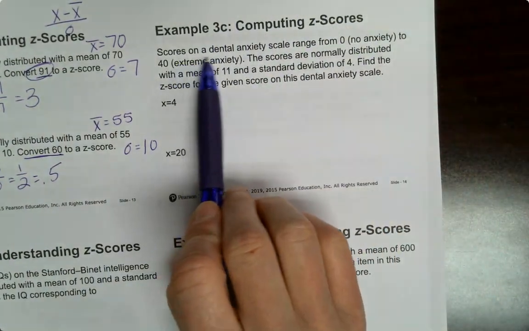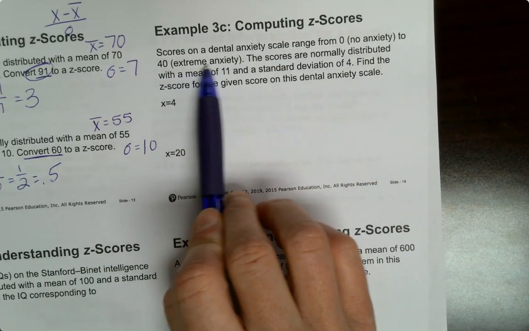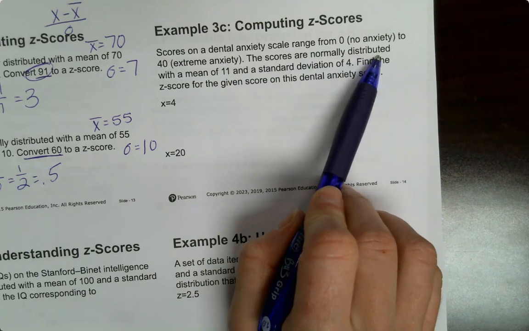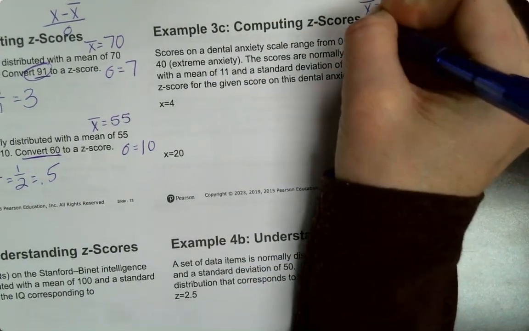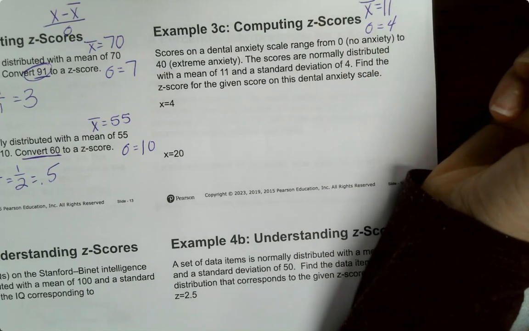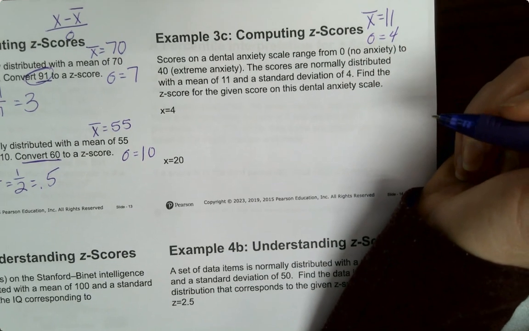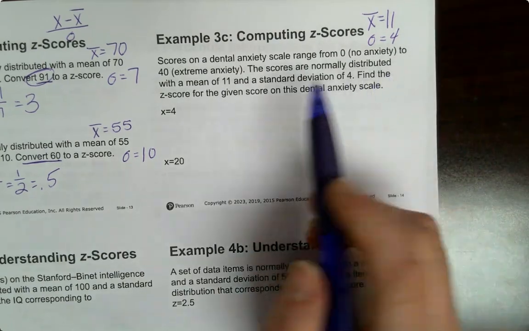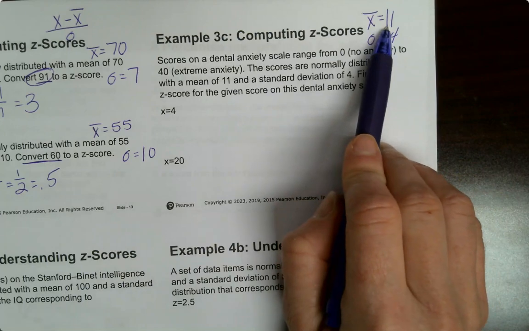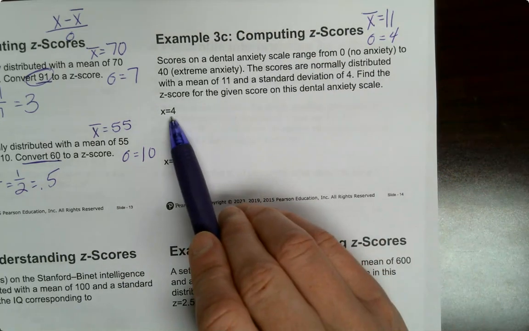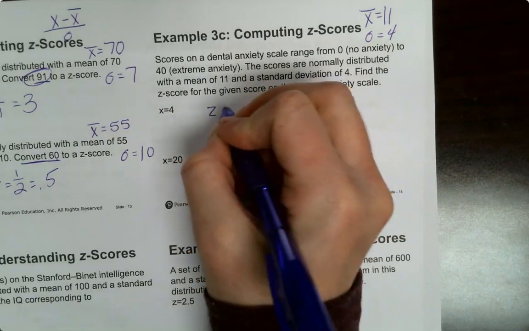Continue. Scores on a dental anxiety scale range from 0, no anxiety, to 40, extreme anxiety. Scores are normally distributed with a mean, write that down, of 11, and a standard deviation of 4. Find the z-score for the given score on this dental anxiety scale. So we have 4. Compared to 11, 4 is below, so we're going to have a negative z-score here.